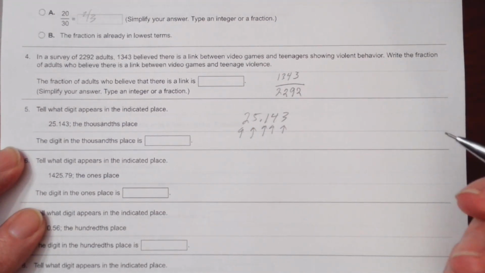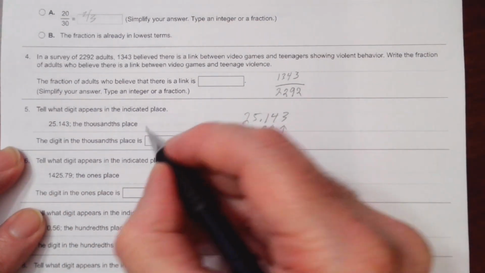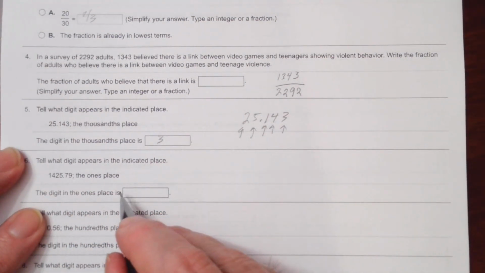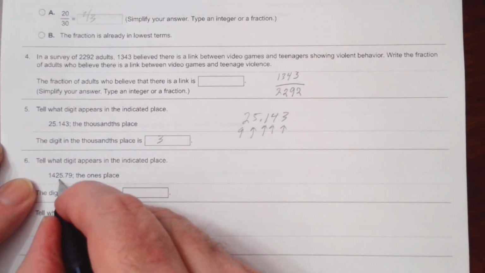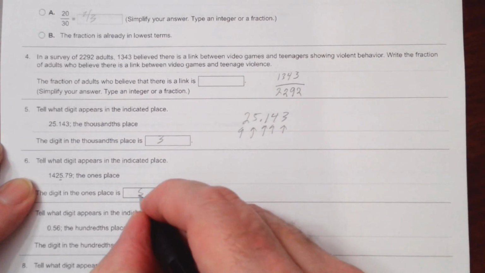So if we're rounding to the thousandths place, the digit in the thousandths place would be the 3. In this number, the digit in the ones place, that would be the 5.